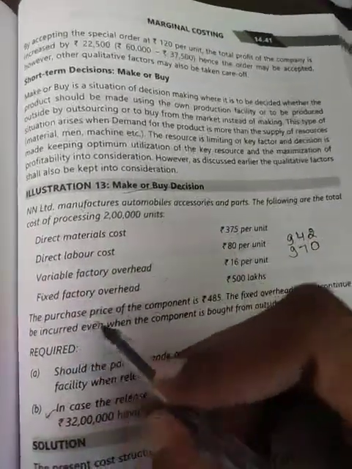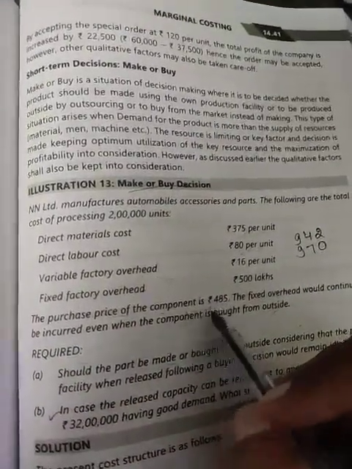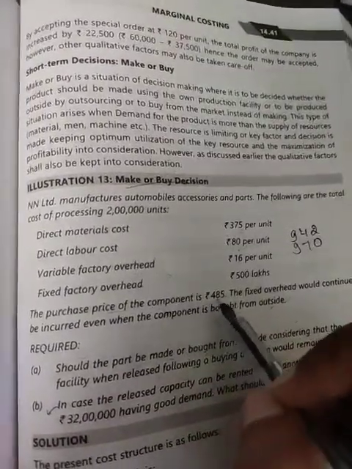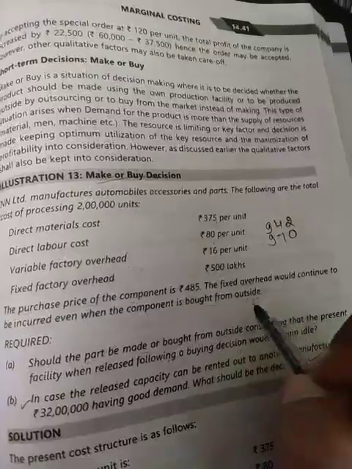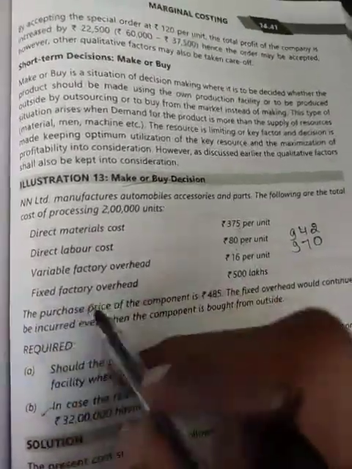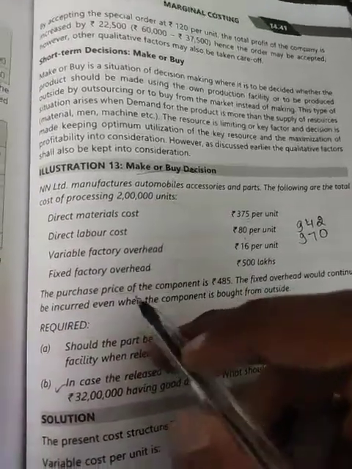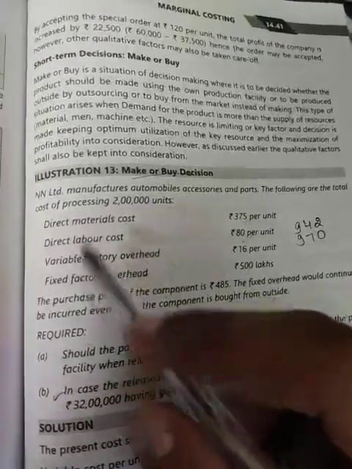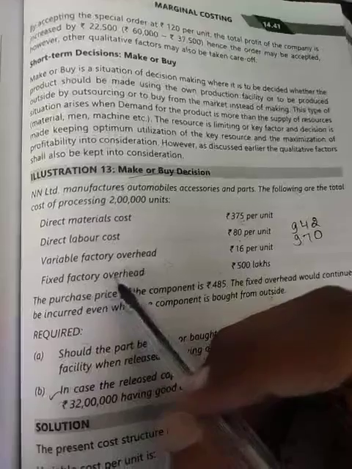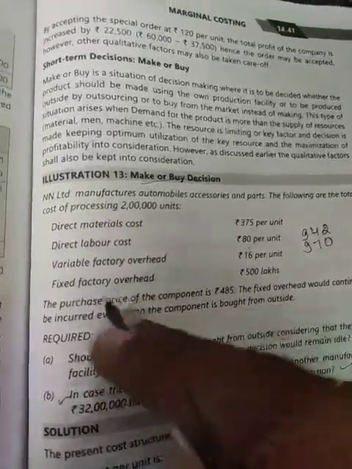Okay, sir. The purchase price of the component is 485. That means if we purchase the component instead of manufacturing it, it will cost rupees 485. The fixed overhead would continue to be incurred even when the component is bought from outside. So this part of cost, which is fixed factory overhead, would be incurred by us even if we are not manufacturing, if we are buying from the outside market. That means this part would not affect our make or buy decision, right?